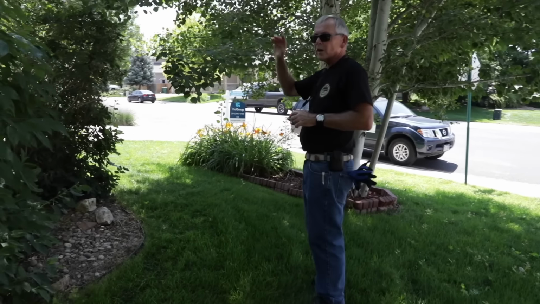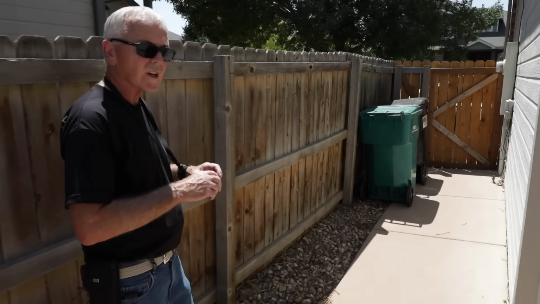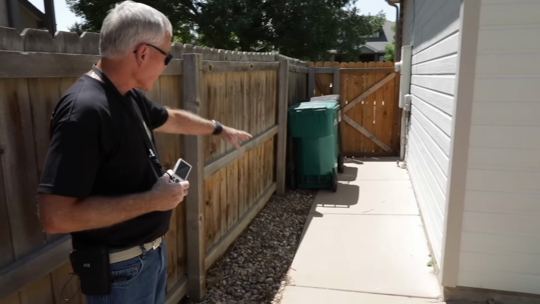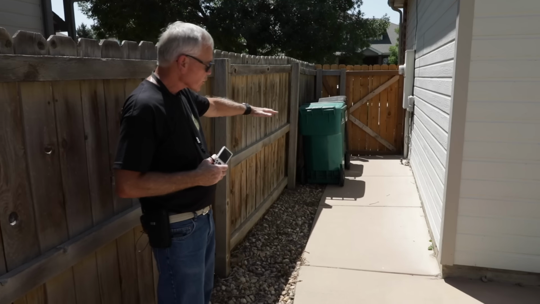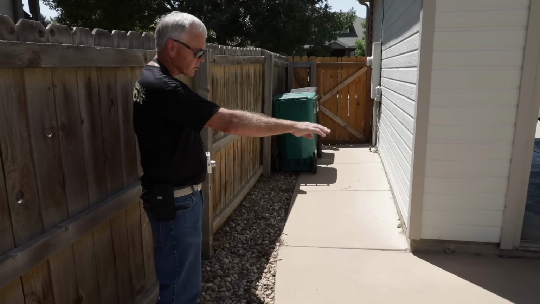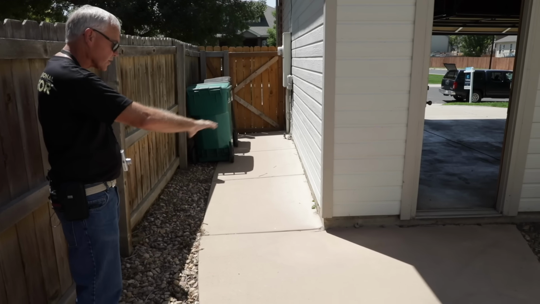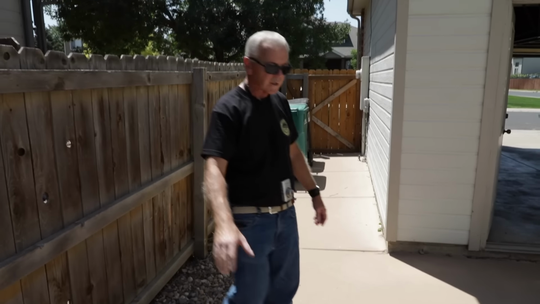So let's go ahead and move on to the other side of the house. So we're over here on the east side of the home, and obviously we've got our walkway. It goes right up against the house here. It's got a good slope towards me for water, and it looks like we got a pretty decent slope from the part that's up close to the house. So it's sloping this way, so we should have good drainage here.